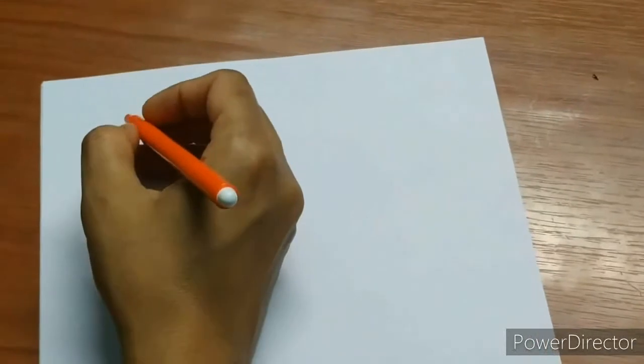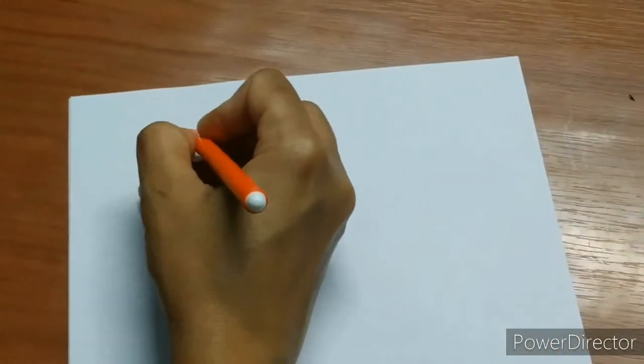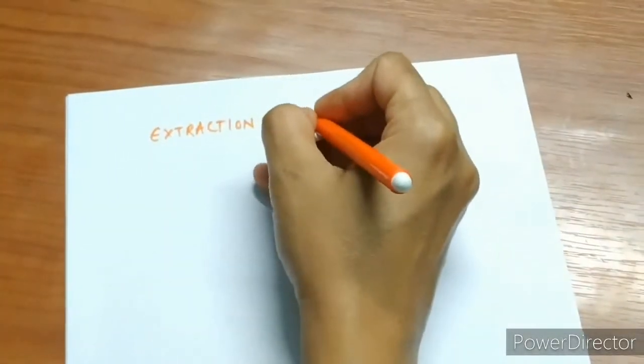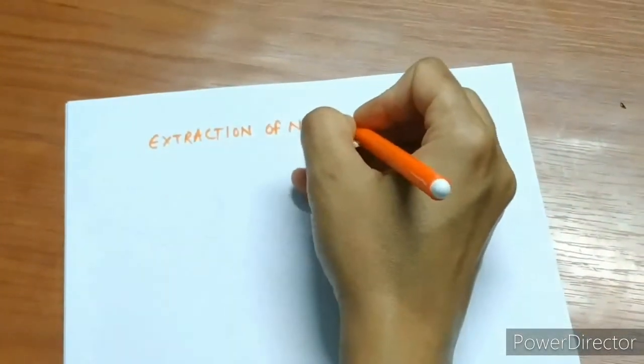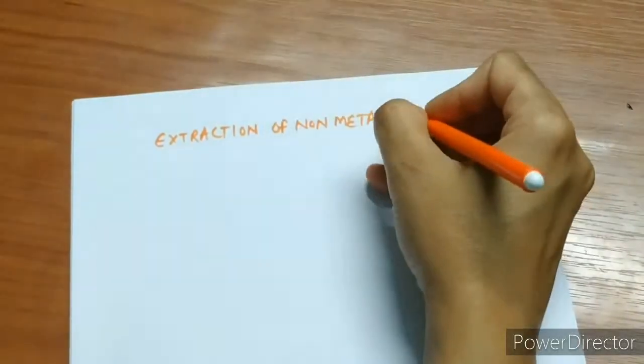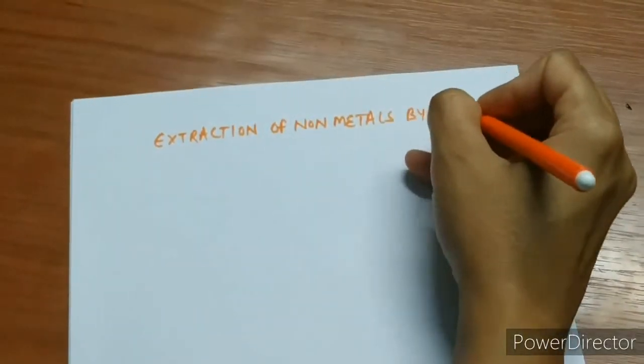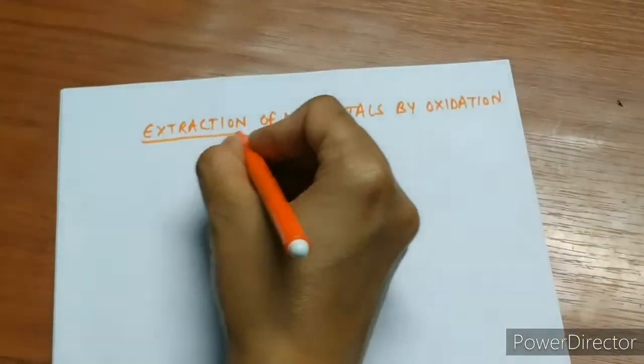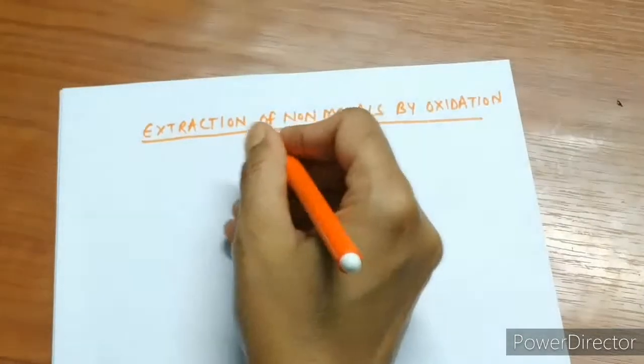Students, in the chapter The General Principles and Process of Isolation of Elements, let us discuss another topic, and the topic is extraction of non-metals by oxidation. So our topic for discussion is extraction of non-metals by oxidation.